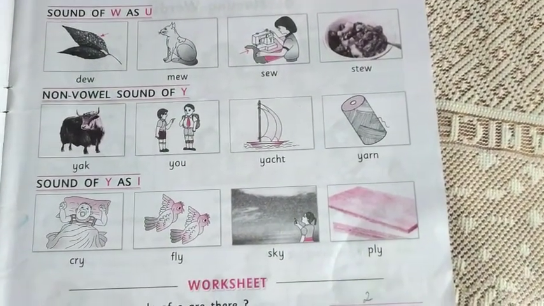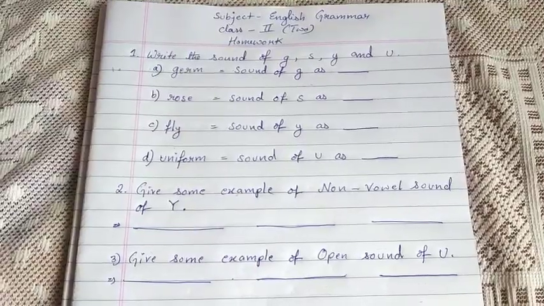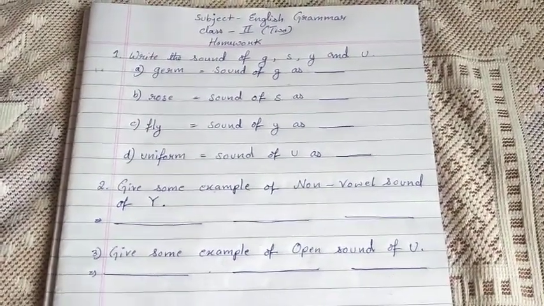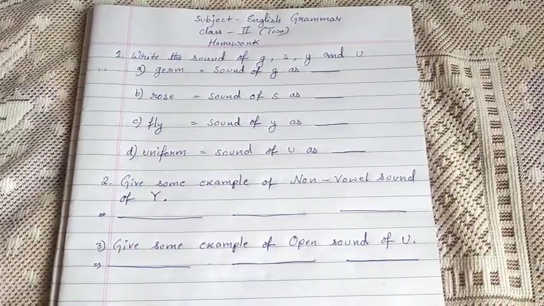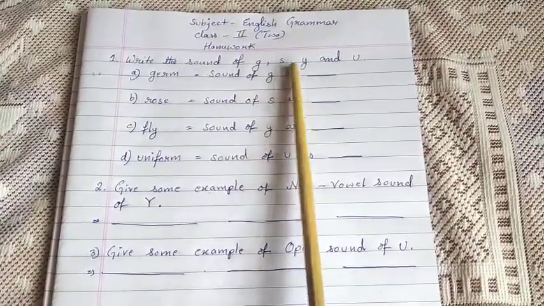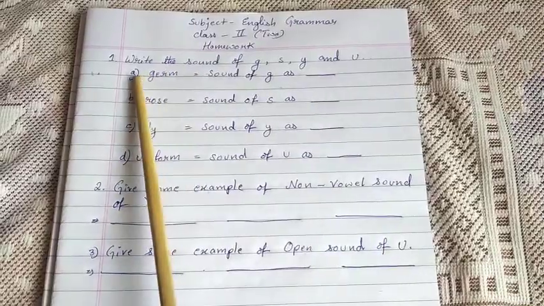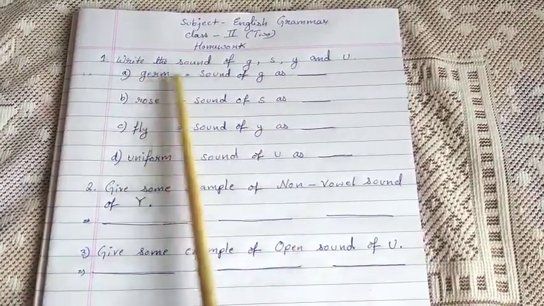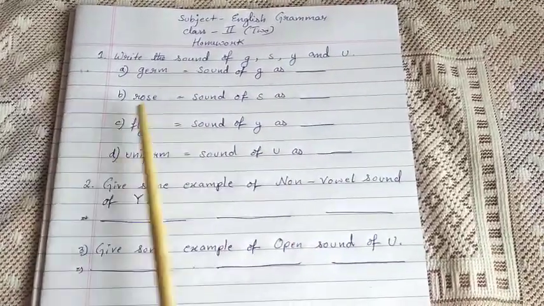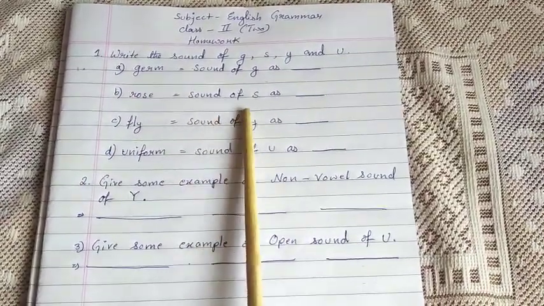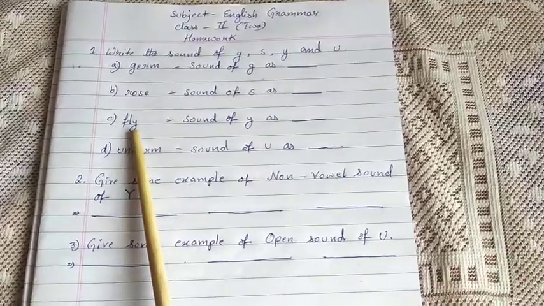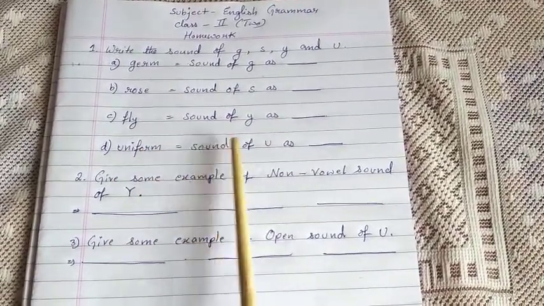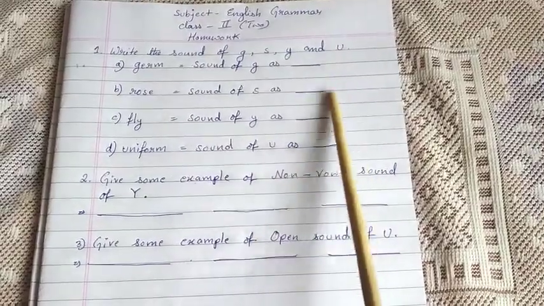So now I will give you some homework. Students, this one is your homework. Number one, write the sound of G, S, Y and U. A, germ: in germ, sound of G is as. Rose, sound of S as. Fly, sound of Y as. Uniform, sound of U as. So you have to fill this one.